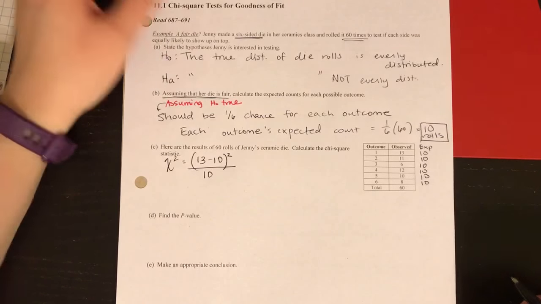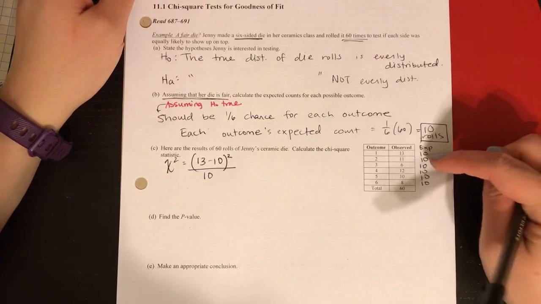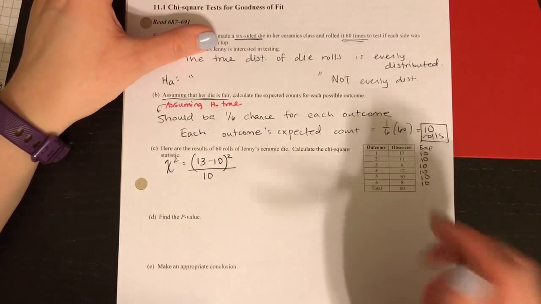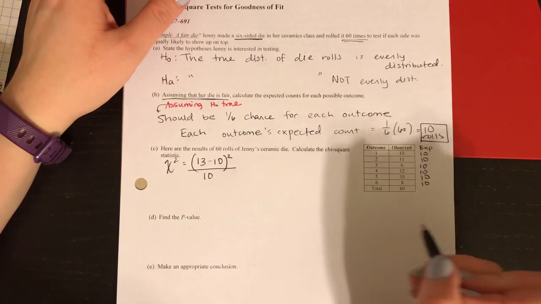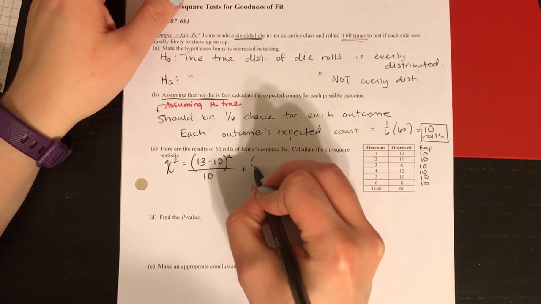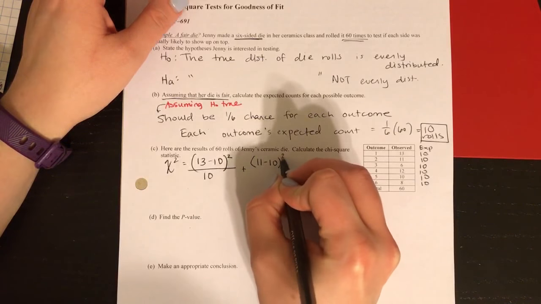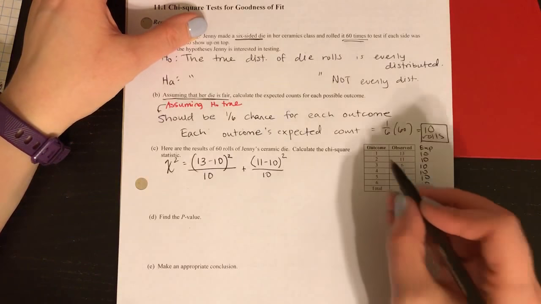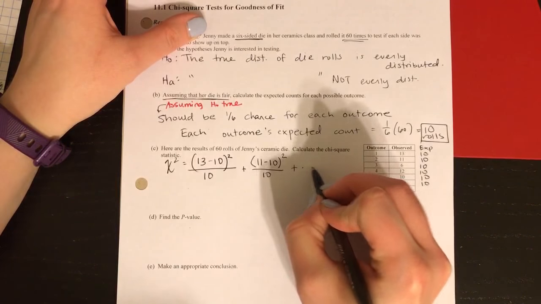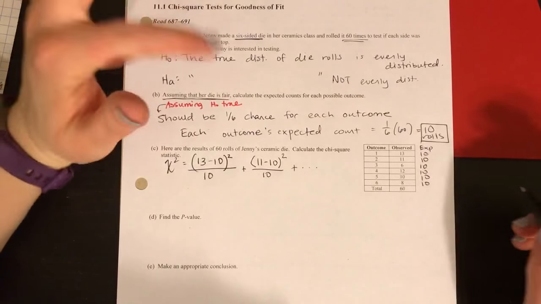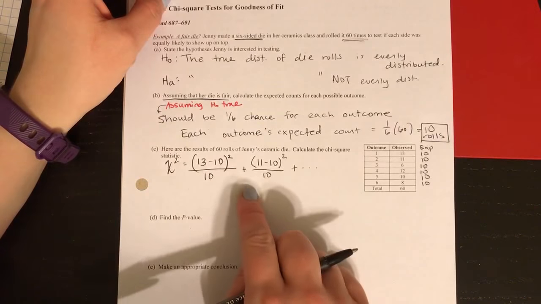Now, when you're doing this, I don't really expect you to have to do this for every single one of the six and show me all that work. Mostly with free response, if you just show the first few terms plugged in, so I just plugged in the outcomes for 1 and 2, and then kind of do dot dot dot. We got the message, you know the formula. And remember, this formula is on the formula chart.